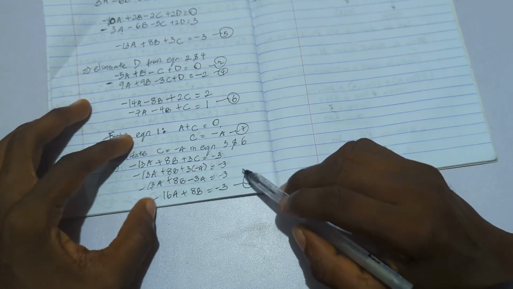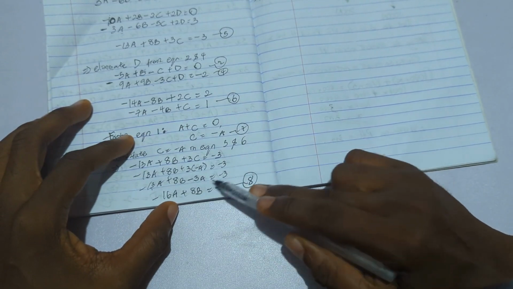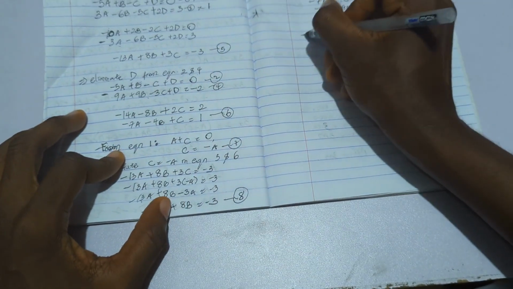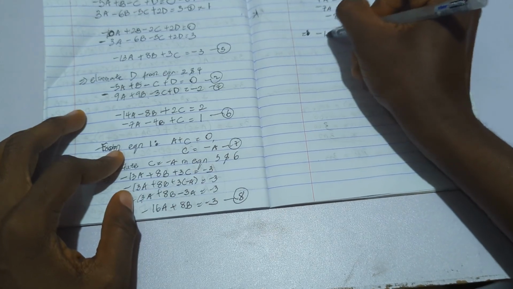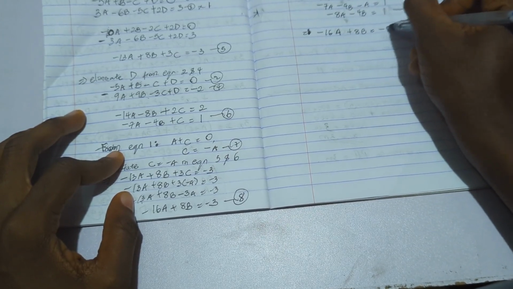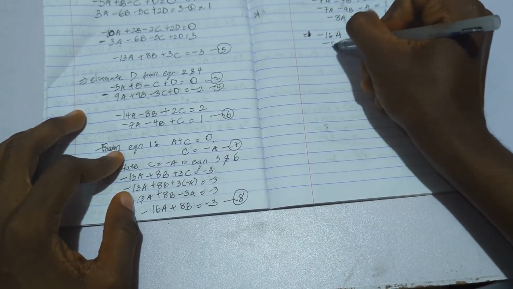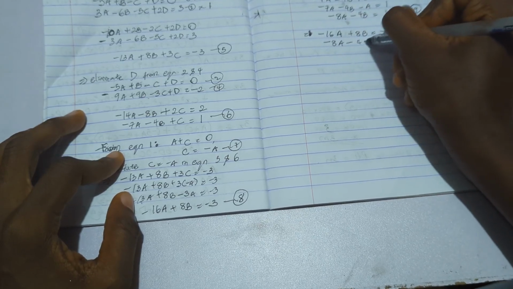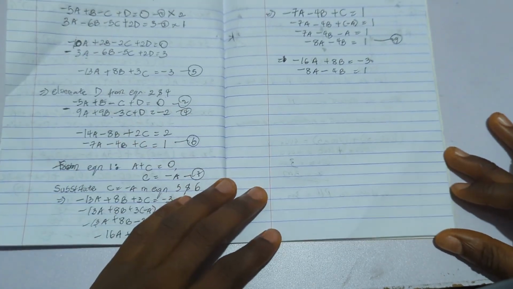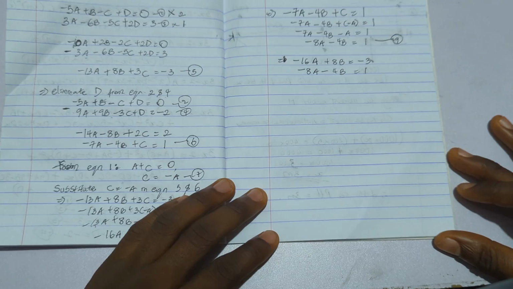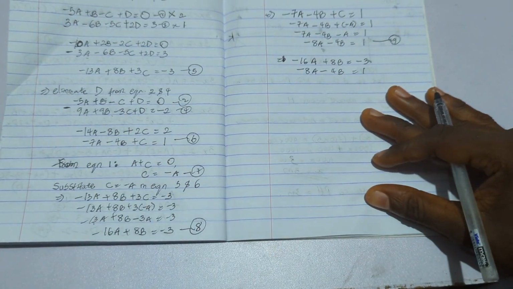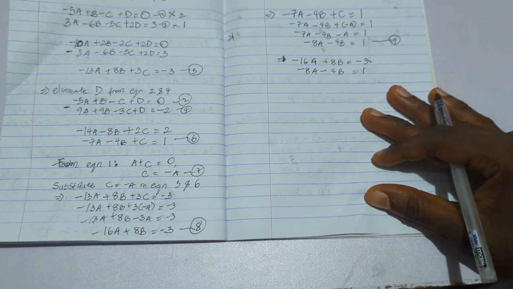So I have successfully reduced everything into two equations that had only two terms. So I have the two equations to be minus 16a plus 8b equals to minus 3, and minus 8a minus 4b, which is equals to 1. Now this took a lot of time, and I can even see the time mark now. This is at the 22nd minute of work with this question. So of course, what do we do next?